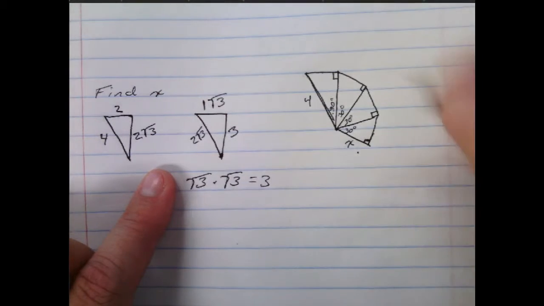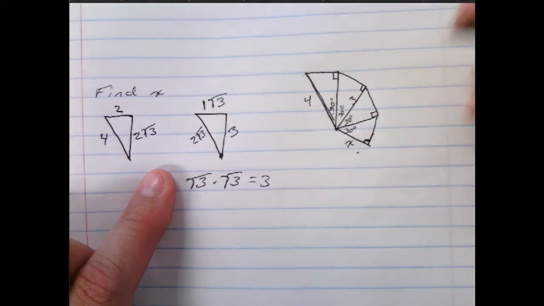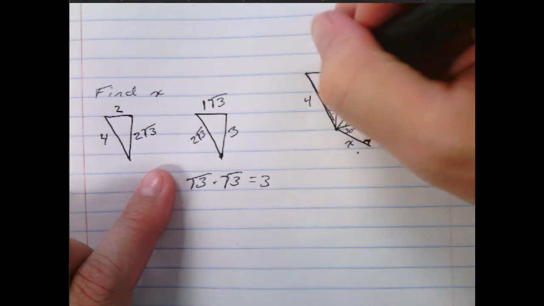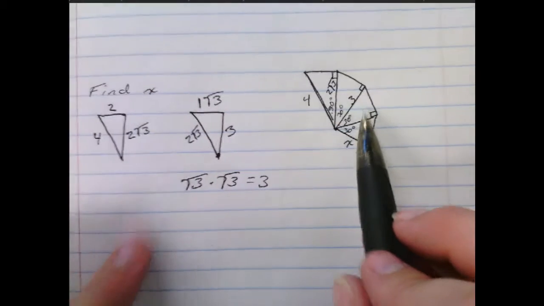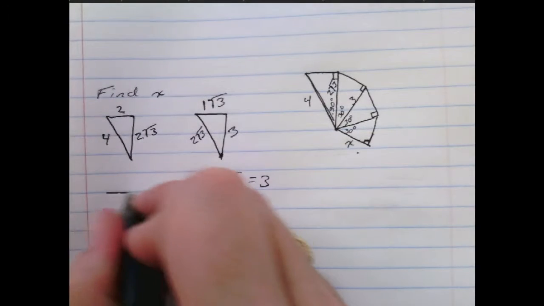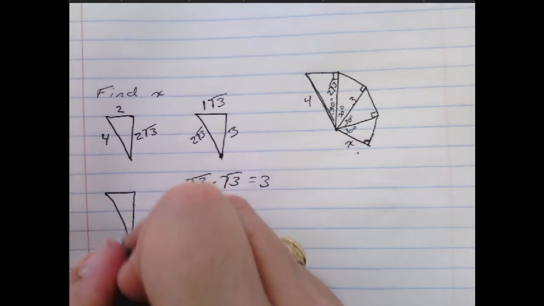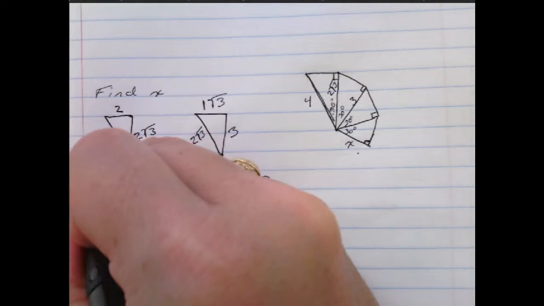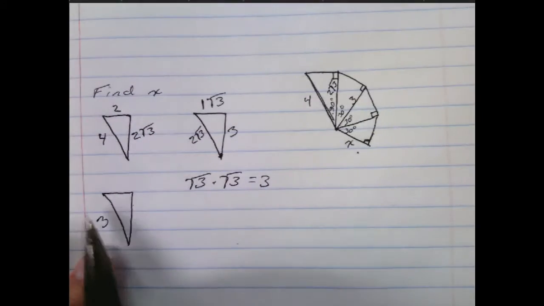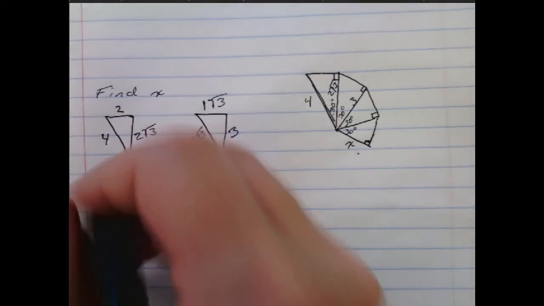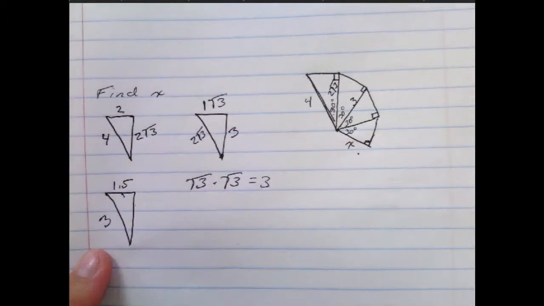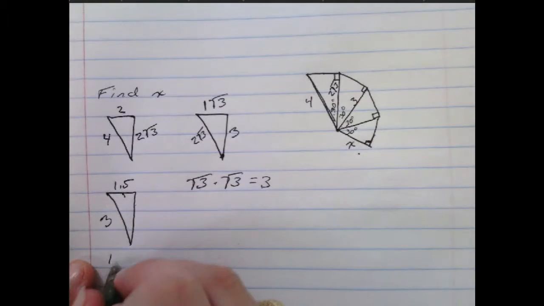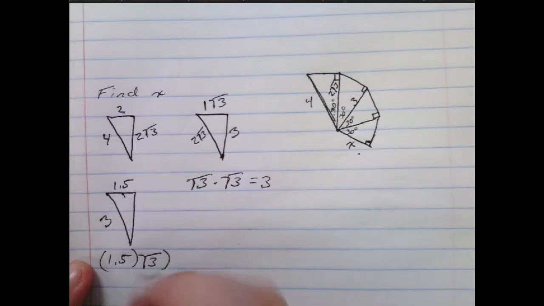So we're going to do this one more time. So I'm going to write in this one's 3, this one's 2 square root of 3. So now we're on to the third one. So we have the hypotenuse is 3. I'm going to cut that in half to get my shorter leg. So this is 1.5. And then I'm going to take 1.5 times square root of 3.